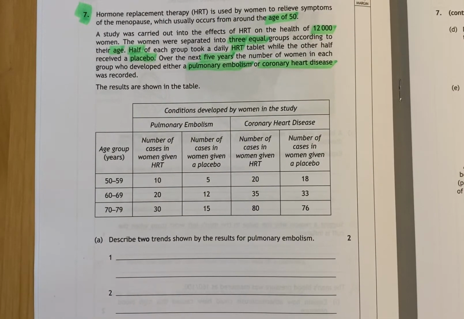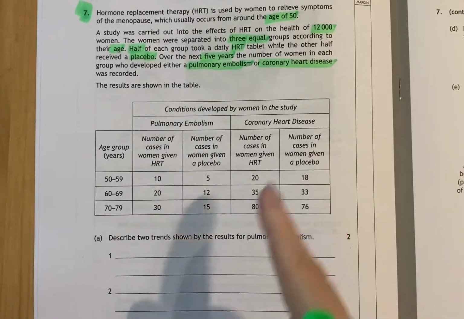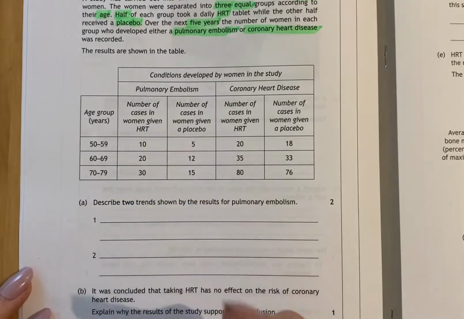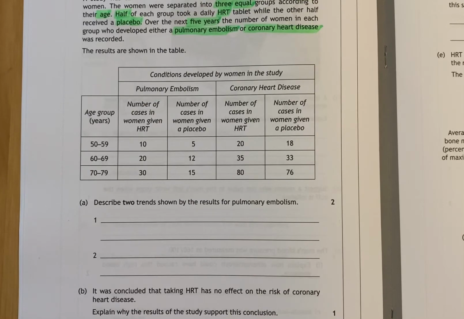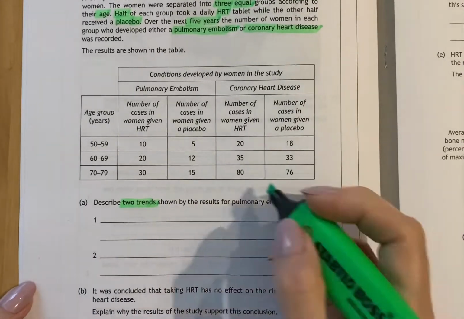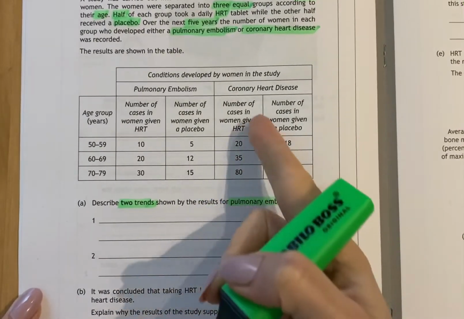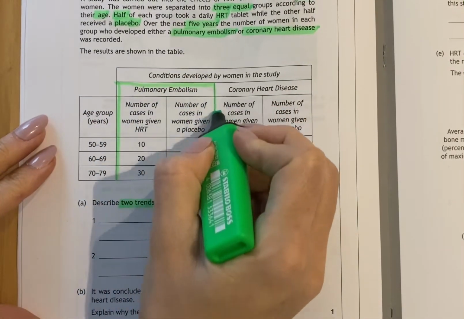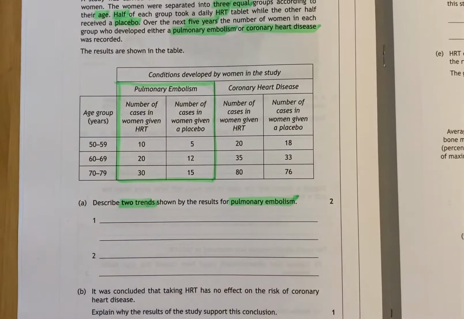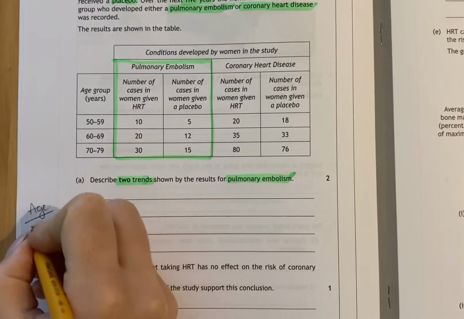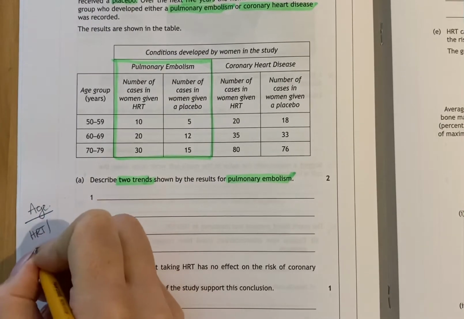Okay, so note that they're comparing the incidence of pulmonary embolism and coronary heart disease, then comparing it across year groups, and they're comparing the difference between HRT and then not being given HRT but being given placebo. Okay, so this first question asks you to describe 2 trends shown by the results for pulmonary embolism alone. So you're not talking about the coronary heart disease, so it would only be this information for this one that you'd be looking at. So there are 2 differences between these groups, 2 different factors that they're really investigating: there's age, and there's also either being given the HRT or the placebo.